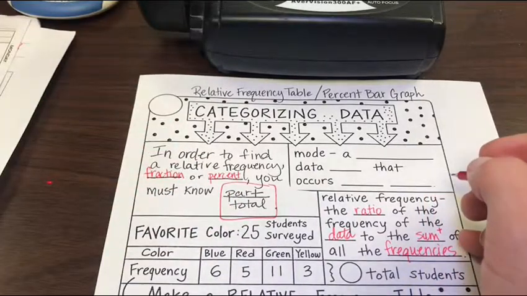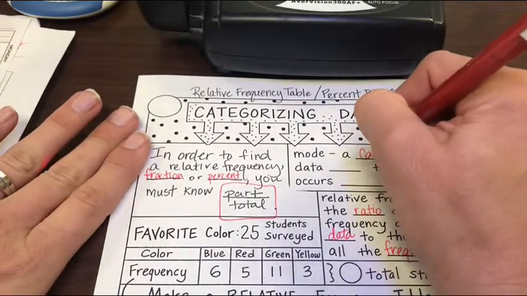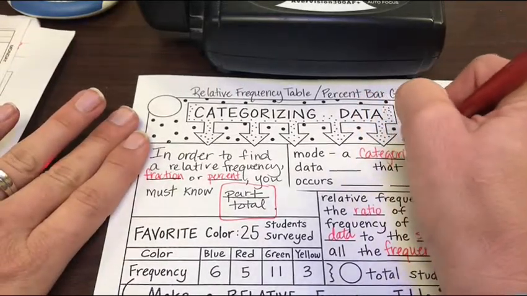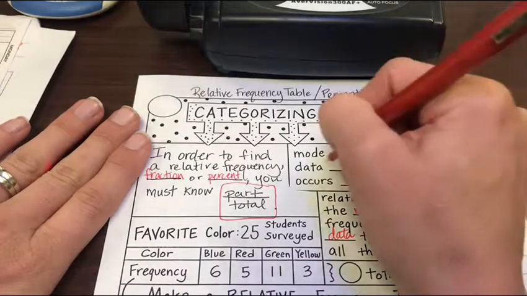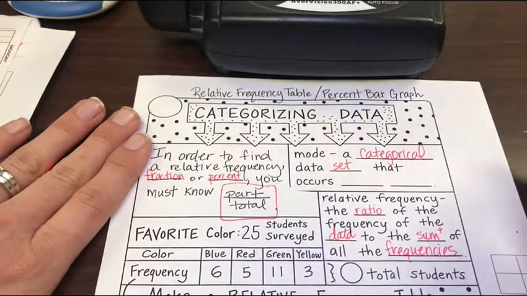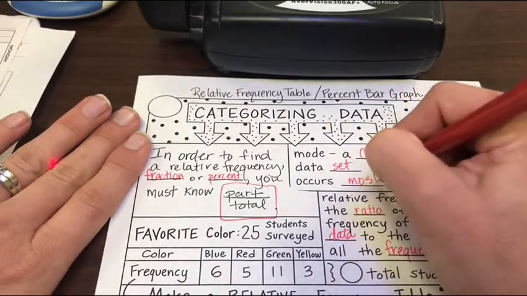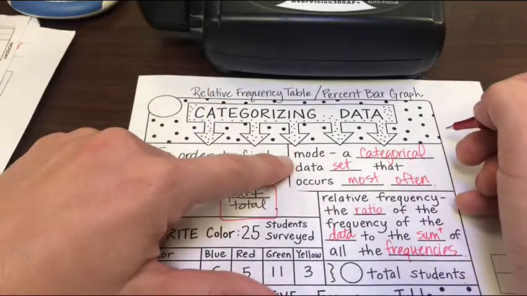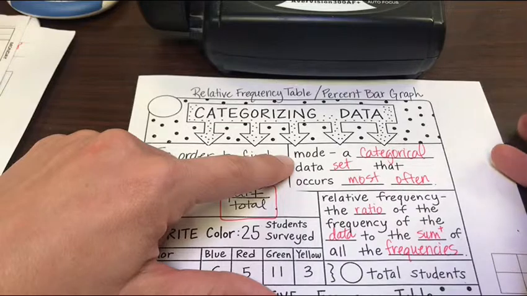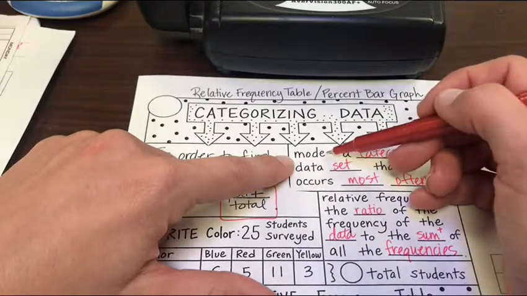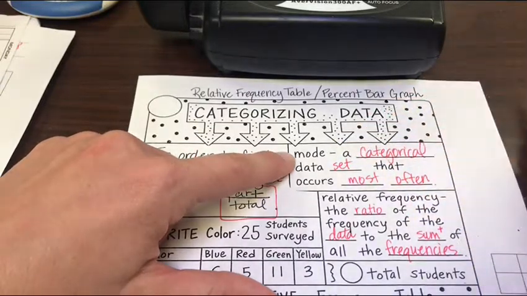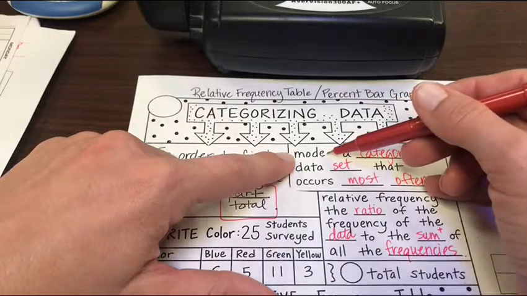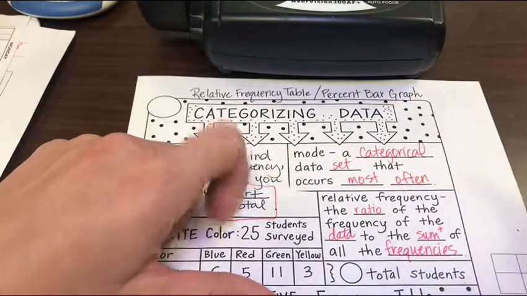A mode is going to be a categorical, remember you hear a category in there, so a categorical data set that occurs most often. So if you ask everyone what their favorite color is, and the color that gets answered the most is blue, blue is the mode. If you walk into a room and there's 20 girls and 1 boy, the mode is girls. So it's the thing that happens the most often.